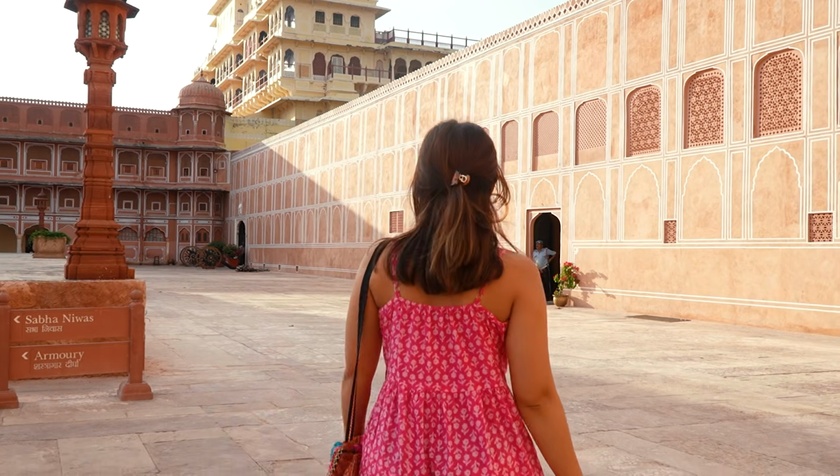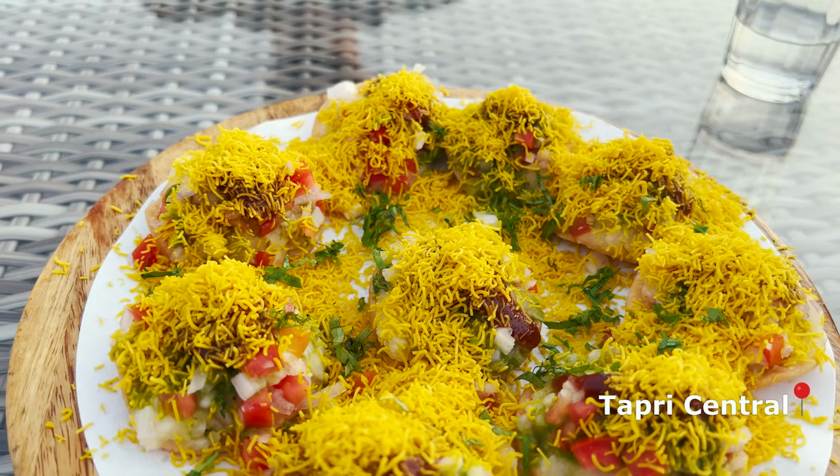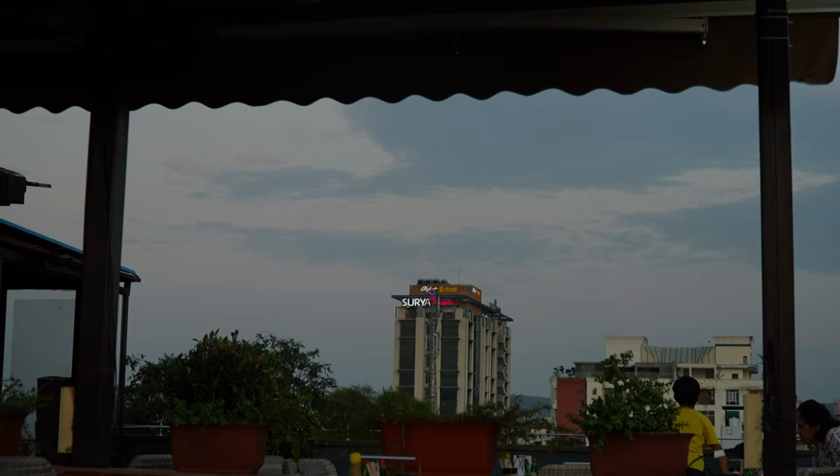Next, after City Palace, head to Tapri Central. Here you will get to taste all the goodness of street food in a cafe-like setting. And trust me, the food is just delicious. Also, you can enjoy a really beautiful sunset at this location.